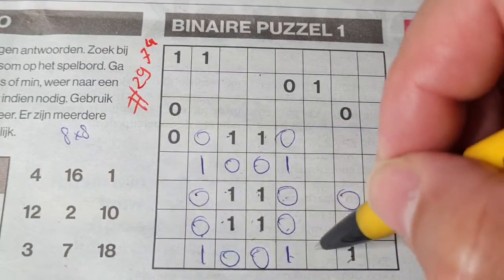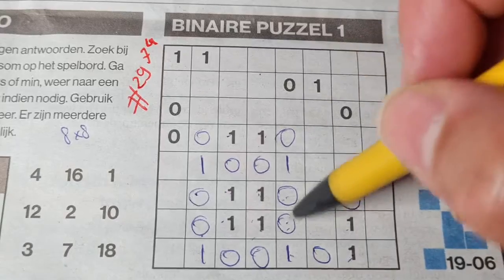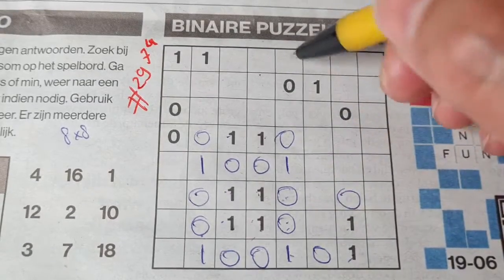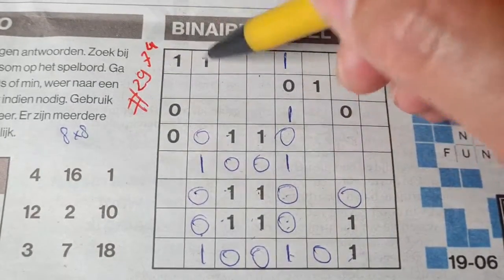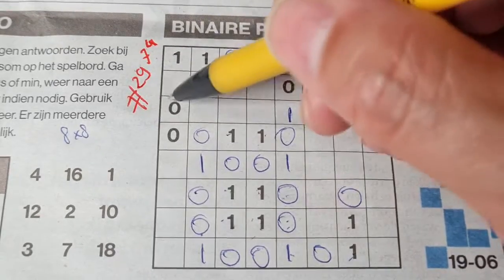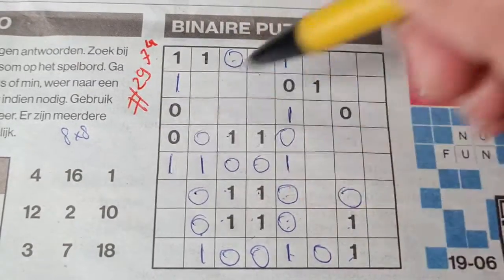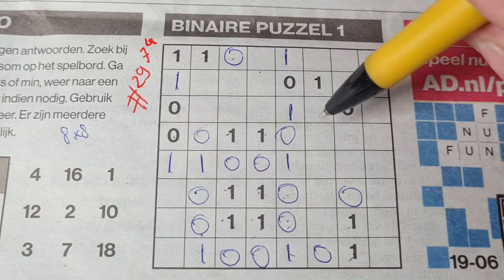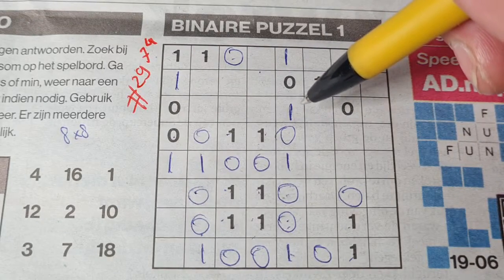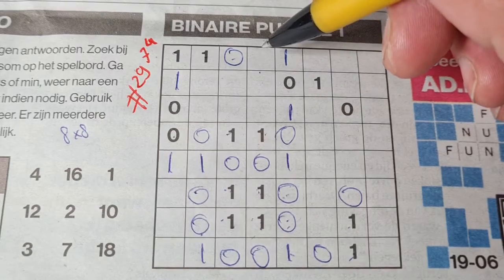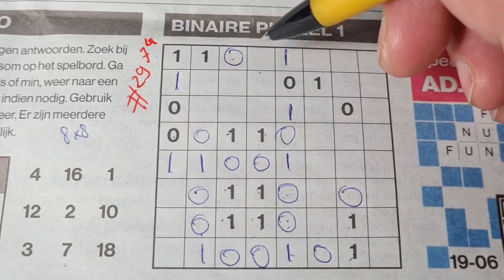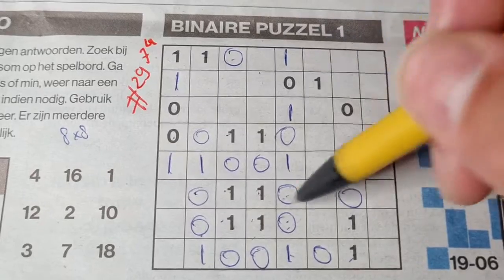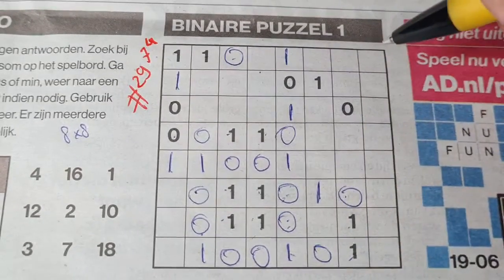Between two ones comes an O. Now we have 4 O's, so the rest are ones. Double one, here no, there no. Double O, here one, there one. And then, let me see. Between two O's comes a 1.